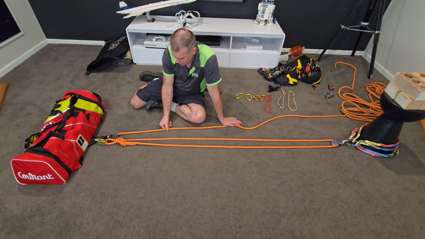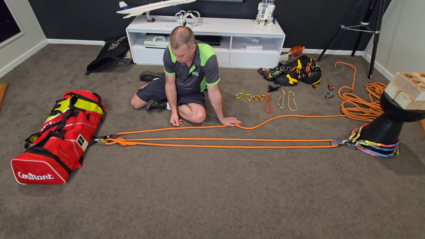method. Okay, when we talk about tension, it's the same as effort. How much effort am I putting in? Okay, how many kilos am I pulling?